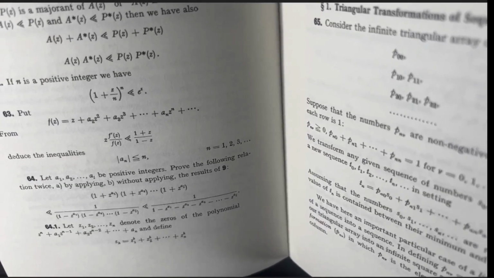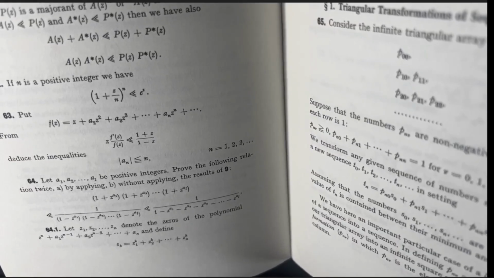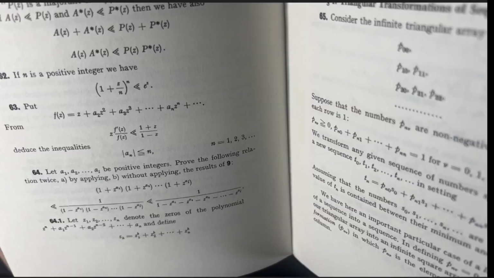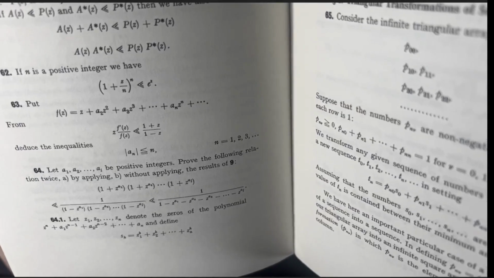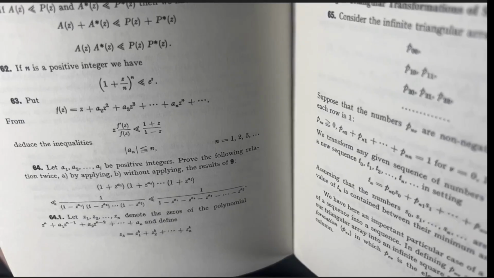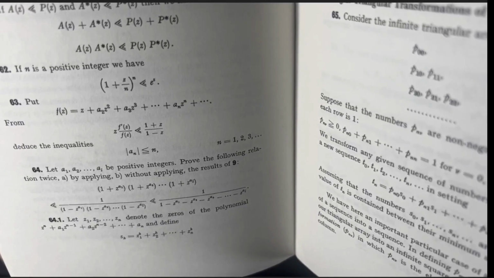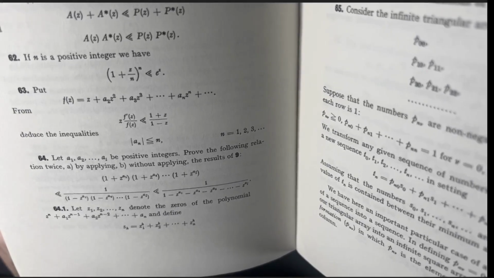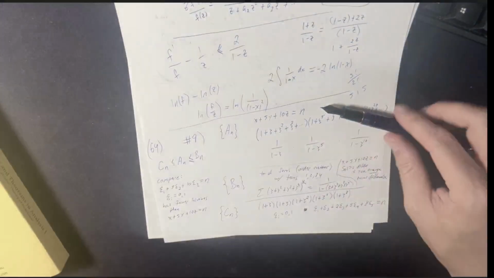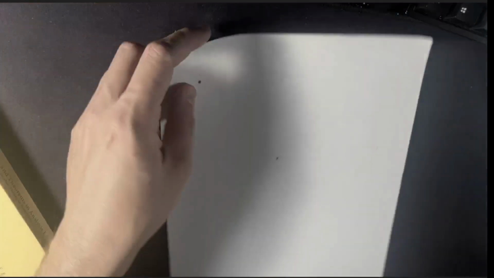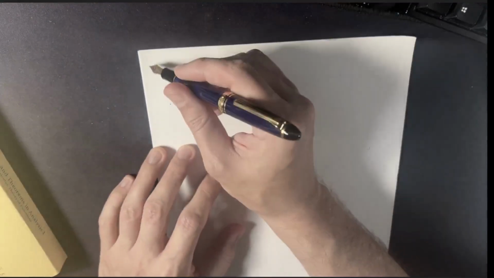let's see, I could sort of see, what if we, here, let's think about it. So we're doing 64 again.